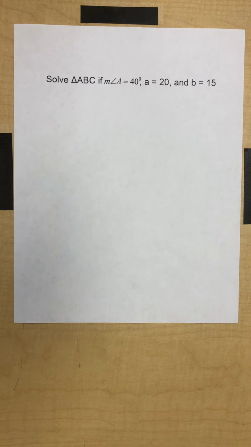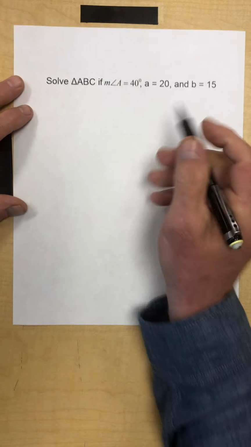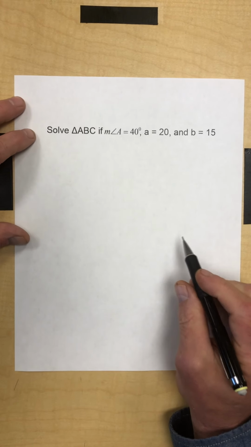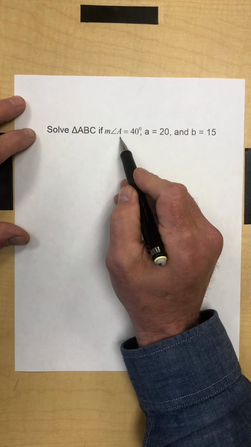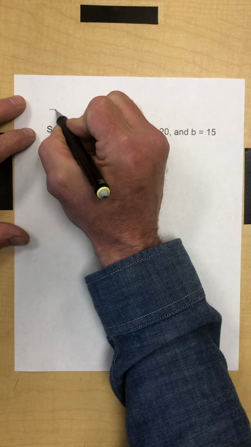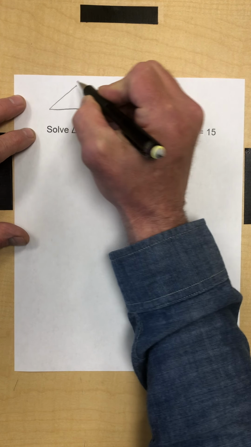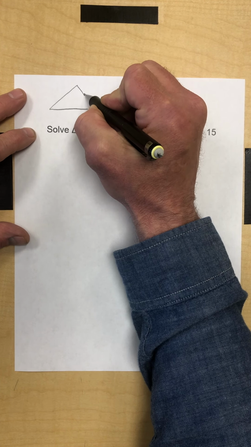All right, guys, back again to the ambiguous case of the law of sines. Let's see what we've got going on here with this guy. I have triangle ABC and I know angle A. I'm going to use a very similar type of diagram to the one I was using yesterday.